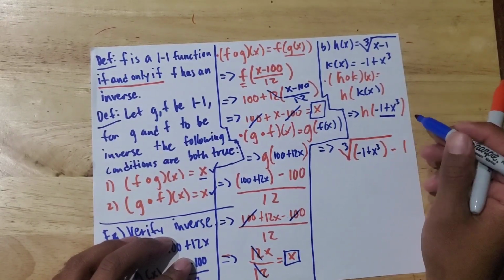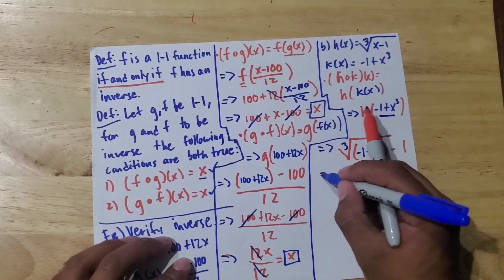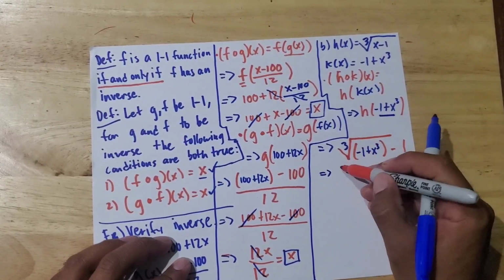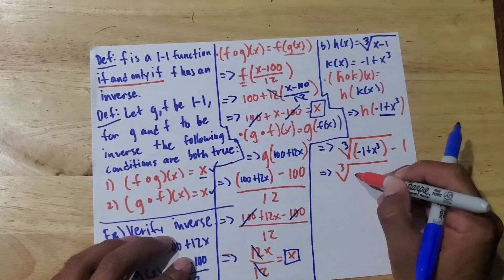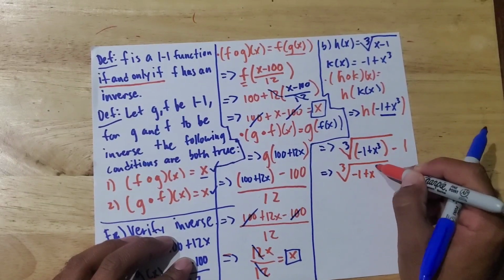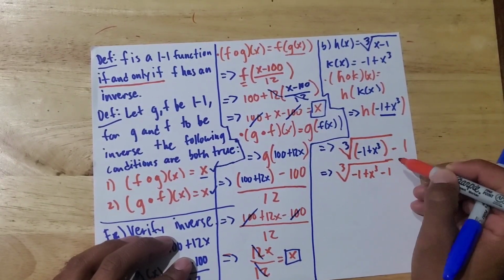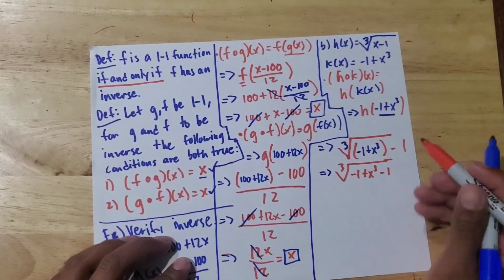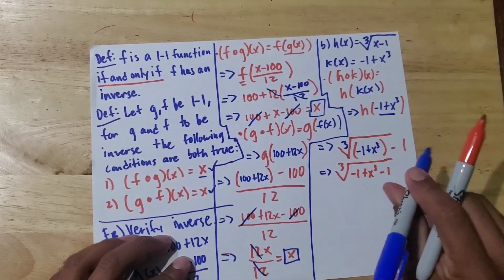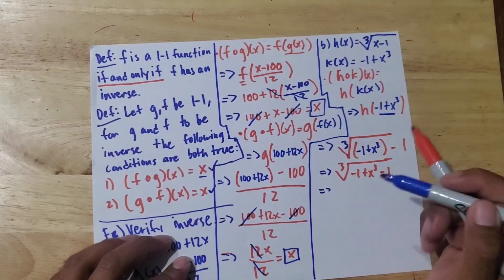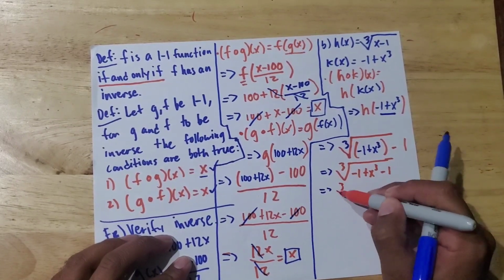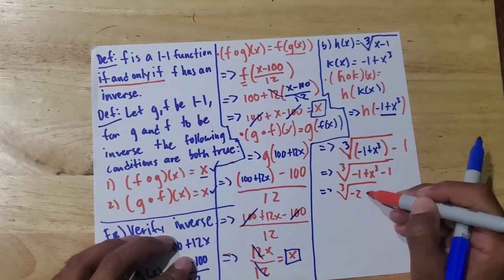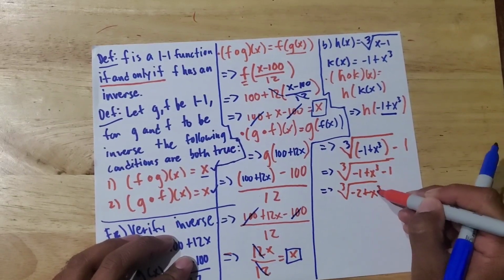And since these parentheses aren't doing anything, this will become the cube root of negative 1 plus x cubed minus 1, which the negatives end up simplifying to the cube root of negative 2 plus x cubed.